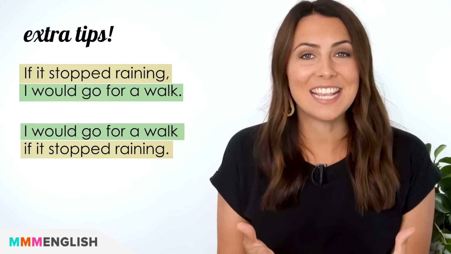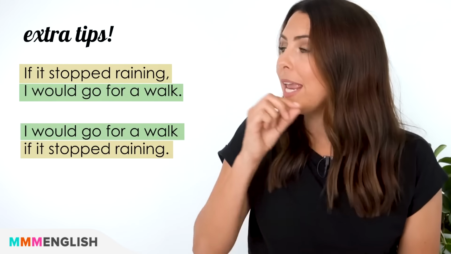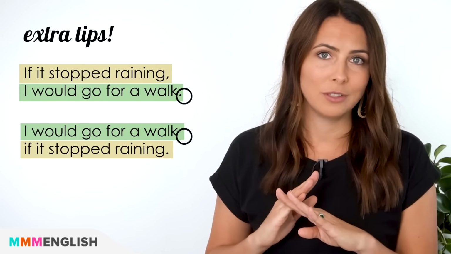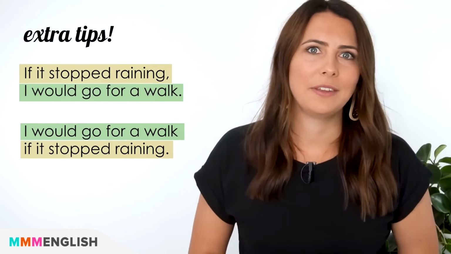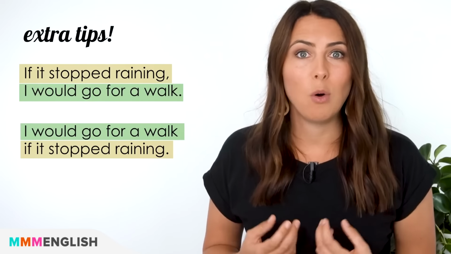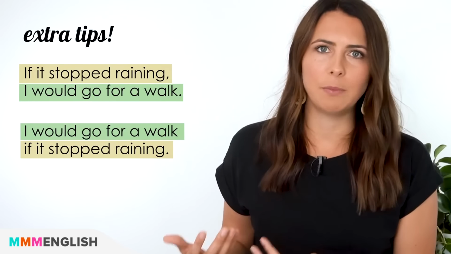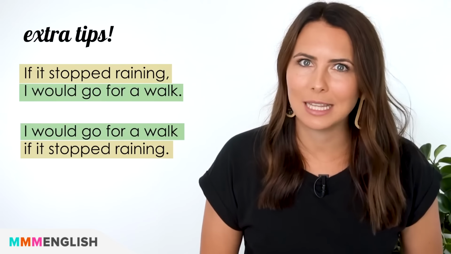Now, the meaning in these two sentences is exactly the same. But notice that when the main clause comes first, we don't include that comma before the if clause. Now, to be honest, this is really only significant if you're sitting an English exam or you're doing academic writing. You're going to get marked down for that type of punctuation error. But generally, it's not really something you need to lose sleep over.